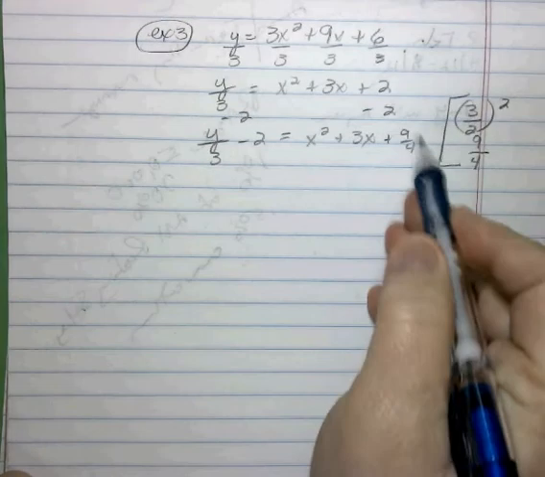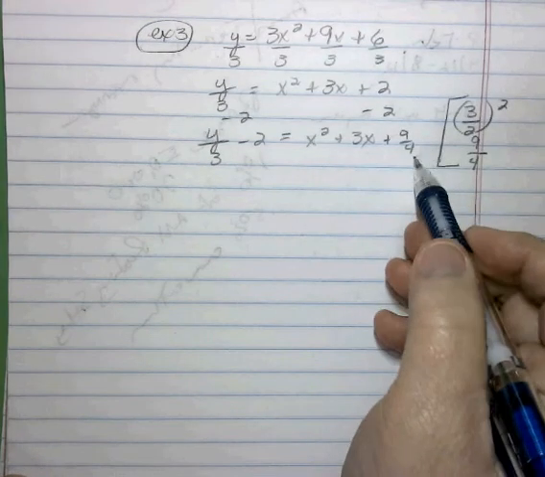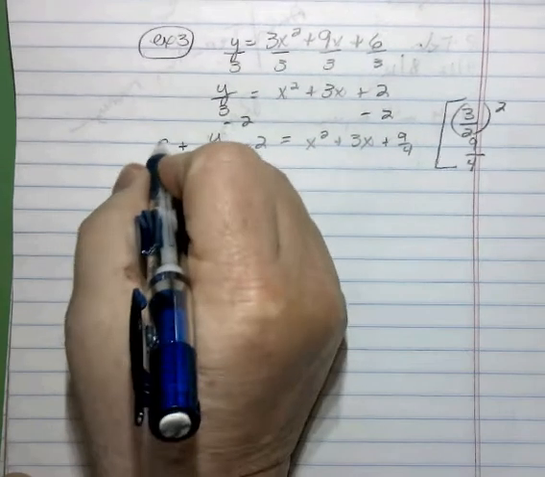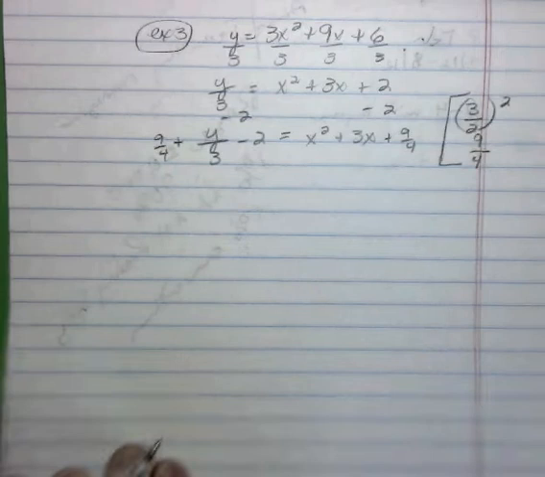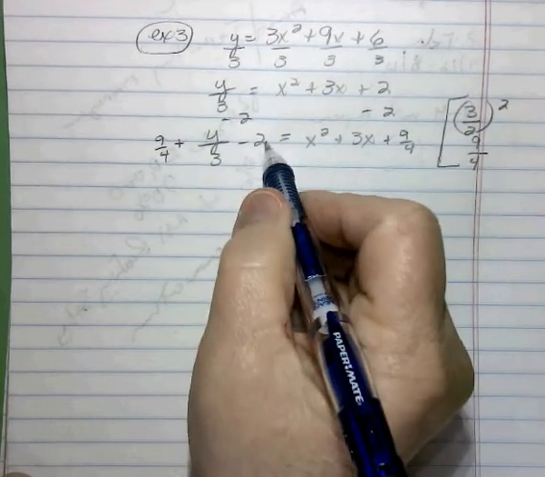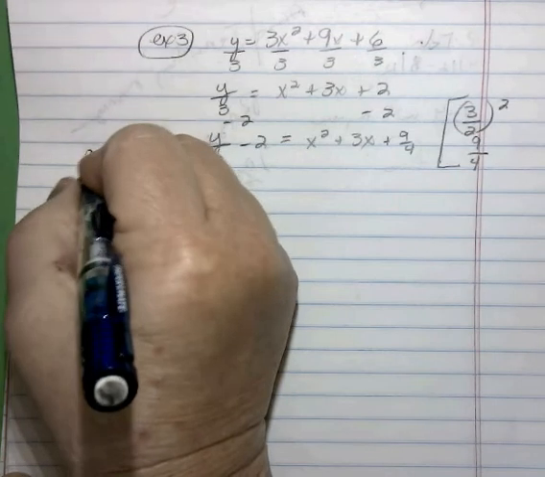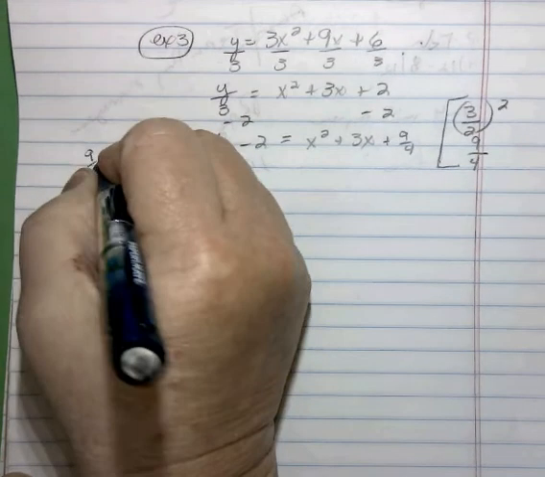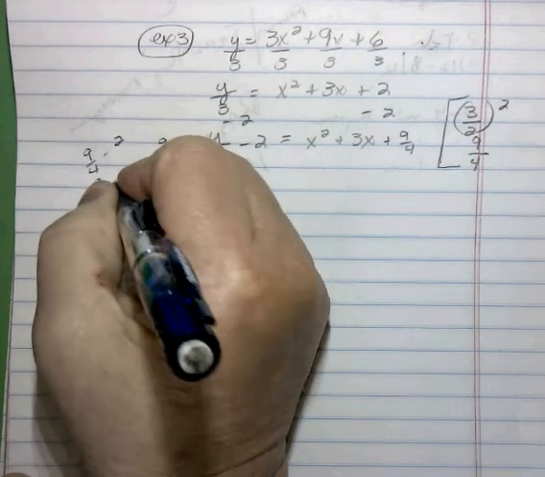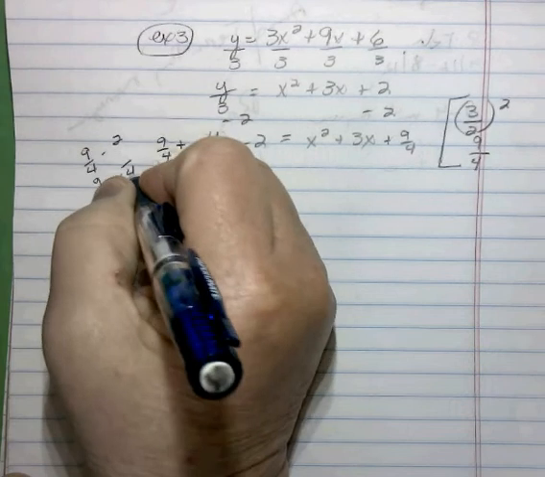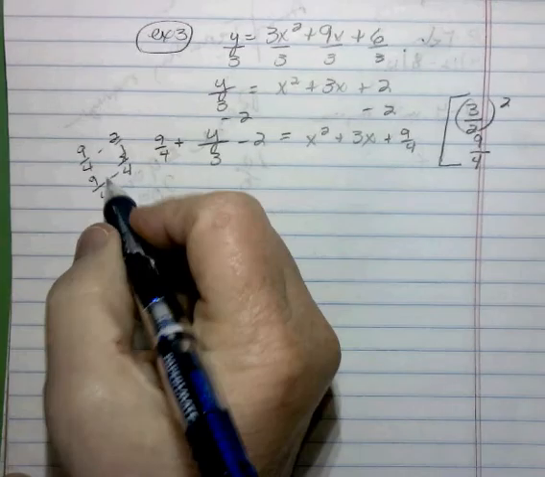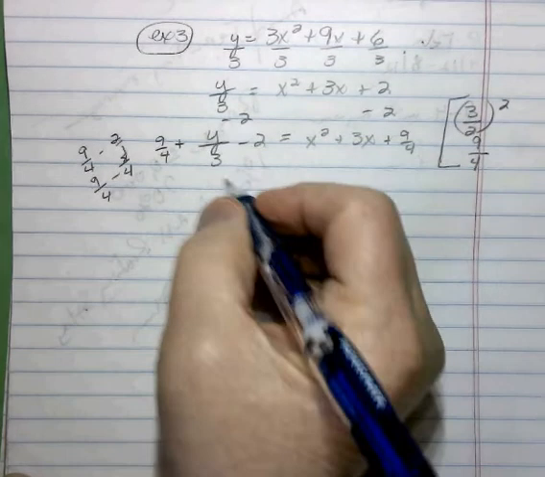So we still have that problem, 9/4, but it looks a little different than what we've been doing. We do have to add the 9/4 to the other side of the equation. We do have like terms, but we're going to need common denominators. So over here to the side, 9/4 minus 2. So our common denominator is 4. So 4 times 2 is going to be 8. 9 minus 8 is going to be 1.